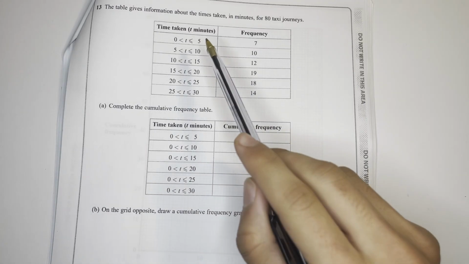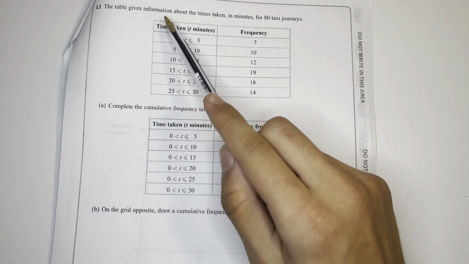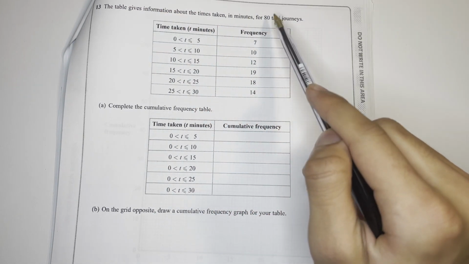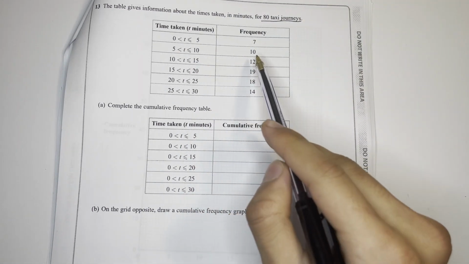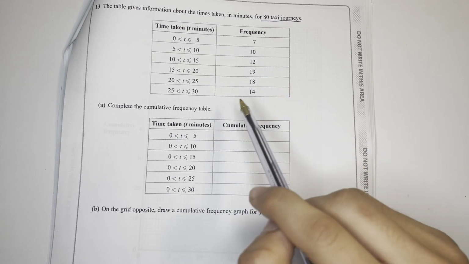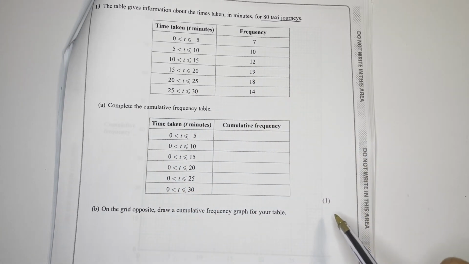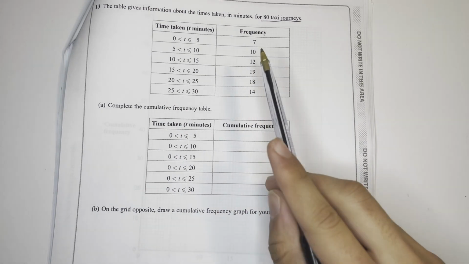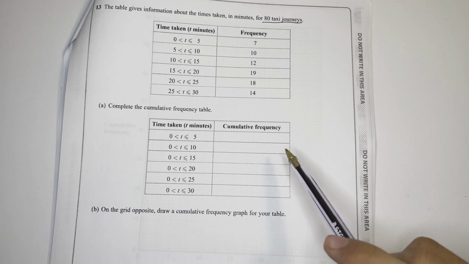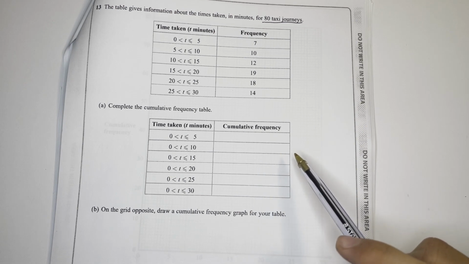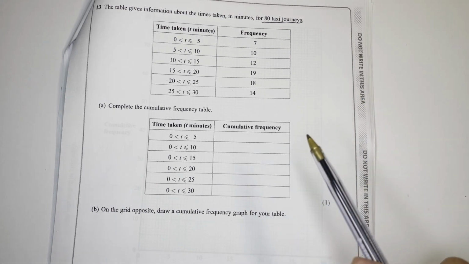Question 13 goes through a cumulative frequency table. We're given a table showing information about times taken in minutes for 80 taxi journeys, with all this information on a table with simply frequencies written out. And we have to complete the cumulative frequency table for part A, which is only worth 1 mark. So to do this, we just add each number as it comes along. I've made a previous video detailing how to do cumulative frequency tables and graphs in detail, which you can watch by clicking on the icon at the top right corner of your screen for more information.